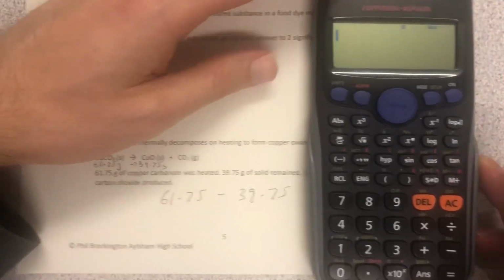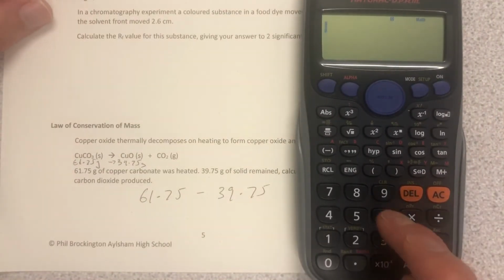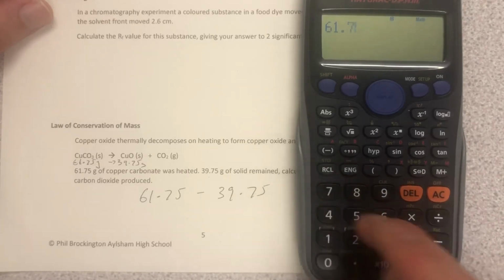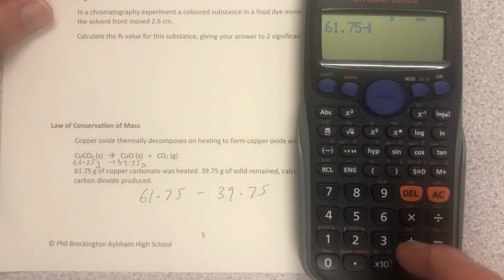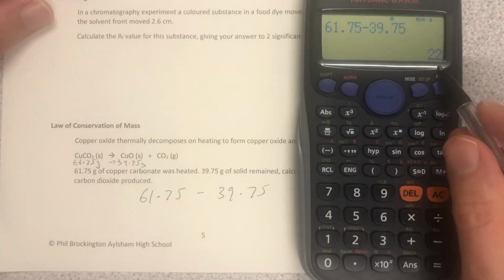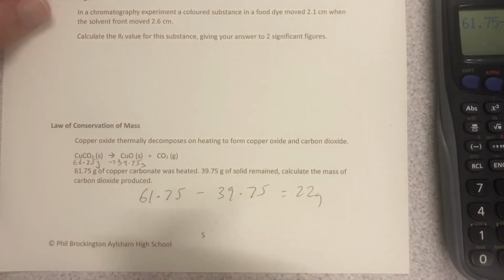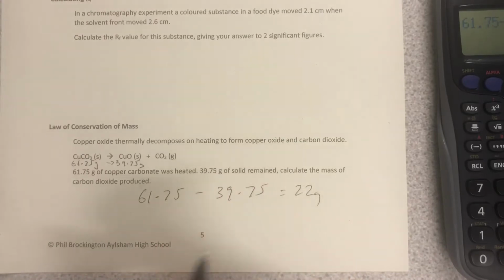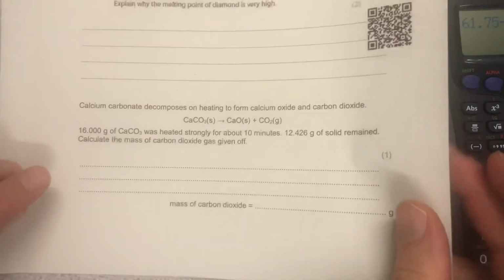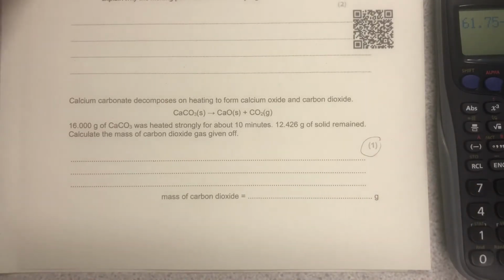A lot of students don't see it as straightforward because they think it's a more complicated calculation. Now, in the exam, there's a very simple way to see whether it's a complicated calculation or a simple calculation. You just have to look at the number of marks available. Answer: 22 grams. The way you see if it's a simple calculation in the exam, I have a sample question here, is you look at how many marks are available. A 1 mark question says it's a simple calculation.